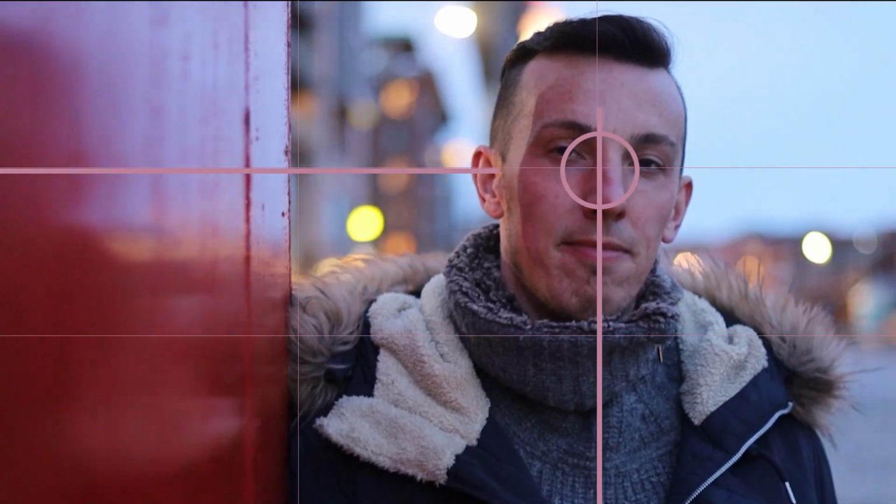One of the ways you can send a message by framing a subject is framing them on different sides of the screen. I'm going to show you guys some of the images that we recorded those days and show you different framings on that.